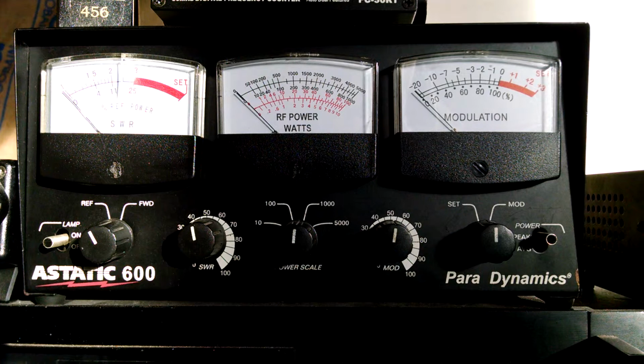And then your final meter is your modulation meter. When you dead key, you flip your switch into the set position and then adjust it to the red, and then you switch it back to mod, and when you speak into the microphone, it shows you the levels of your modulation, of the audio that you are putting into the radio, and that's coming out.